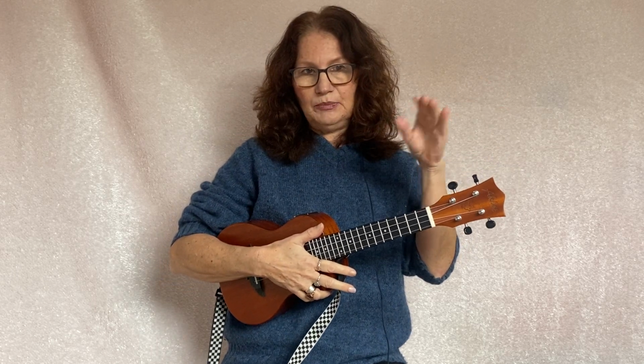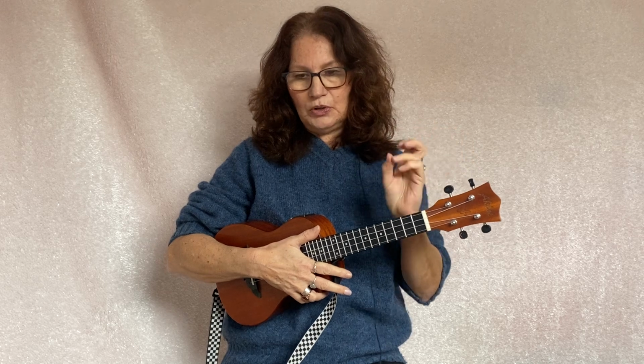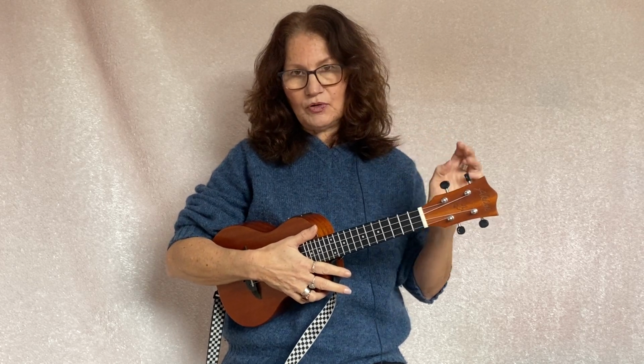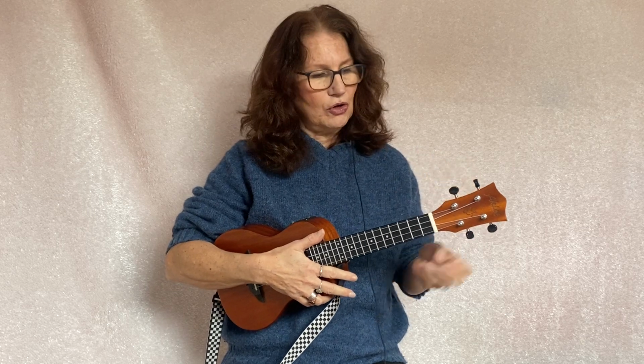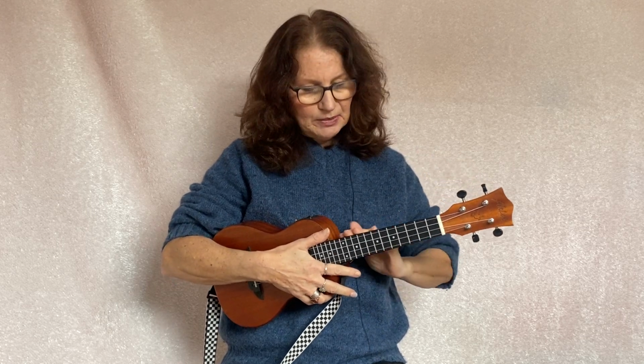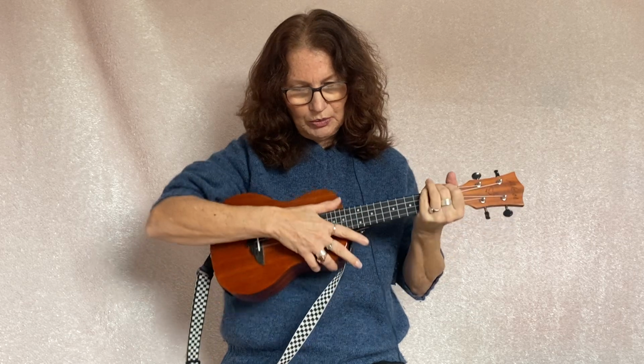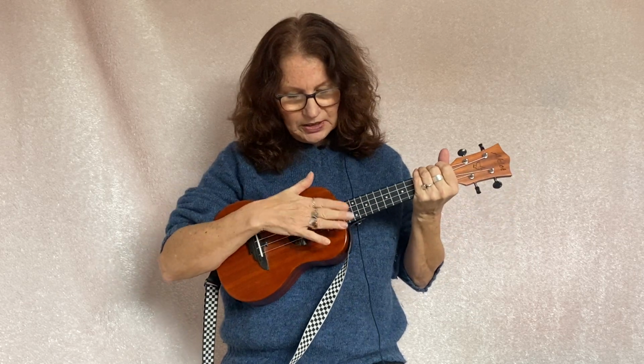You can always just type the name of the song and the word ukulele chords into whatever browser you're using, search feature, and find usually any song that you can ever imagine. And you might not be able to master it, but it's always good to just chip away at songs like that. So I've got my in-tune instrument.